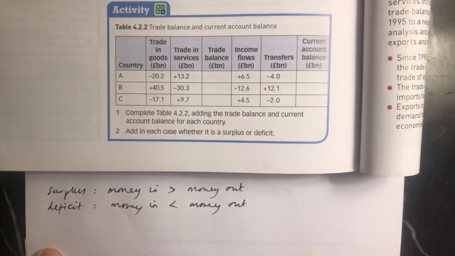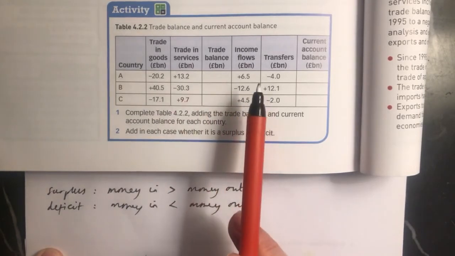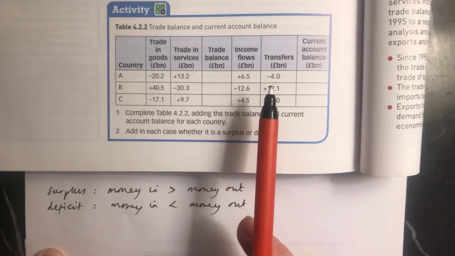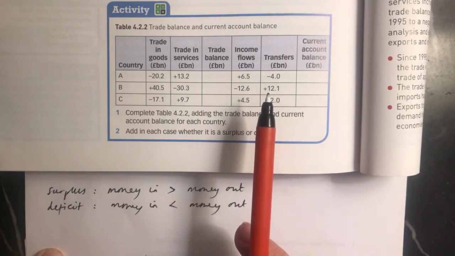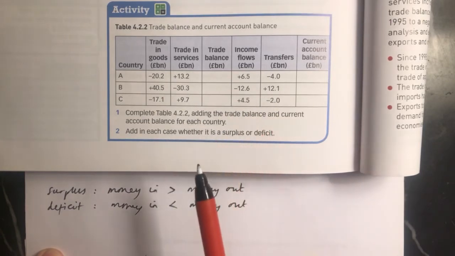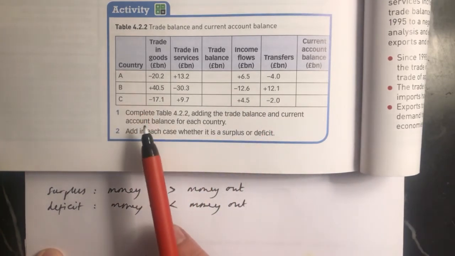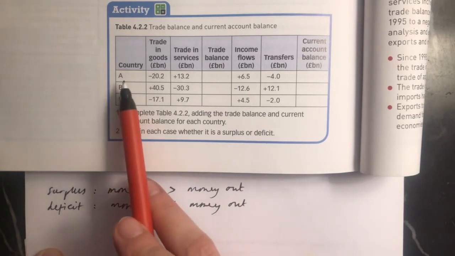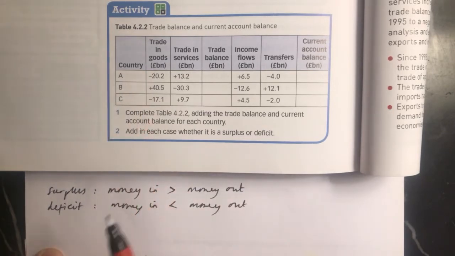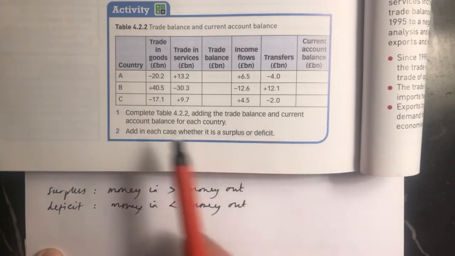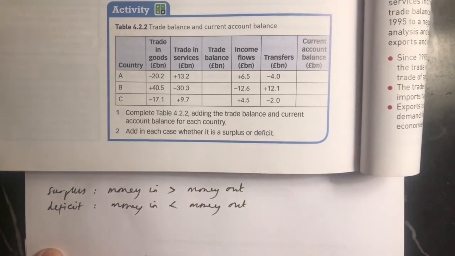When you know these two things, you can do what's written in this table here, this little activity. It's on page 232 in your OCR textbook. And what they want you to do is they want to say for each country, A, B, C, what is the balance on the current account. You need to work out what it is.